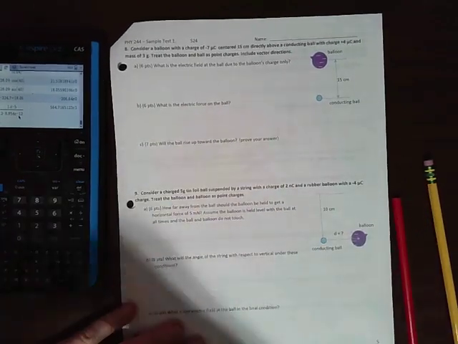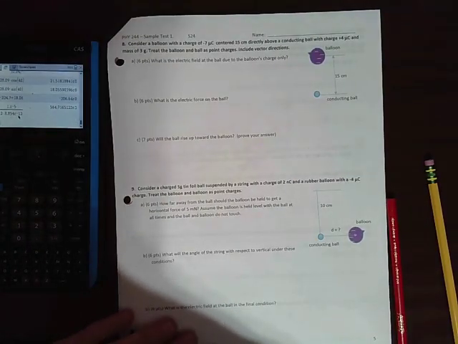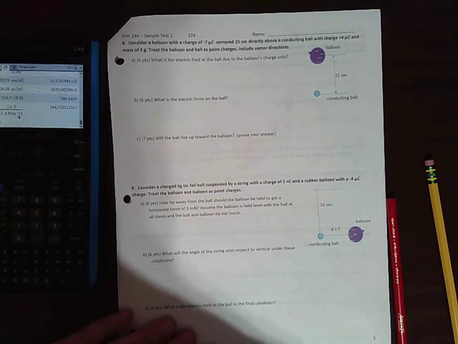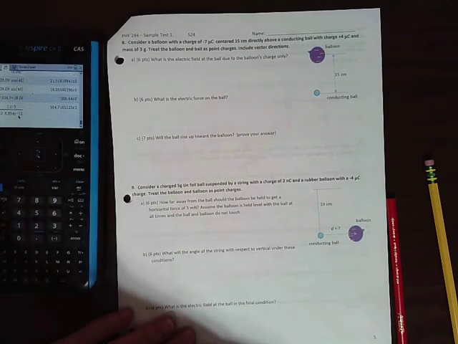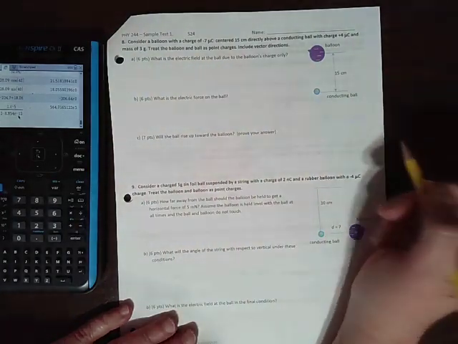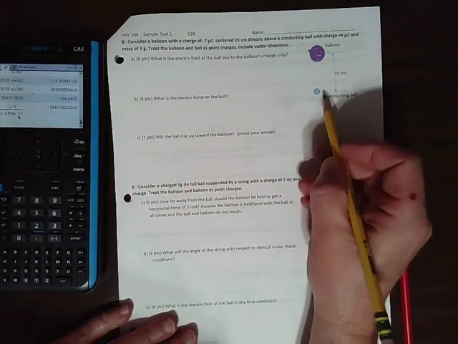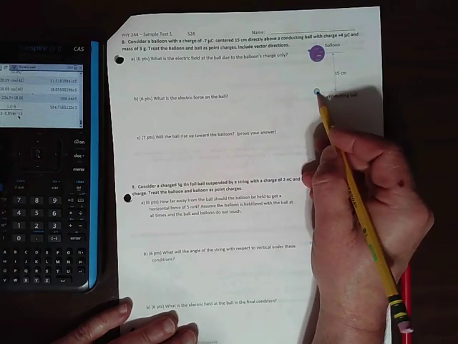Problem 8. Consider the balloon with a charge of 7 microcoulombs centered 15 centimeters directly above a conducting ball with a charge of 4 microcoulombs and a mass of 3 grams. Treat the balloon and ball as point charges. Include vector directions. What is the electric field at the ball due to the balloon's charge only?